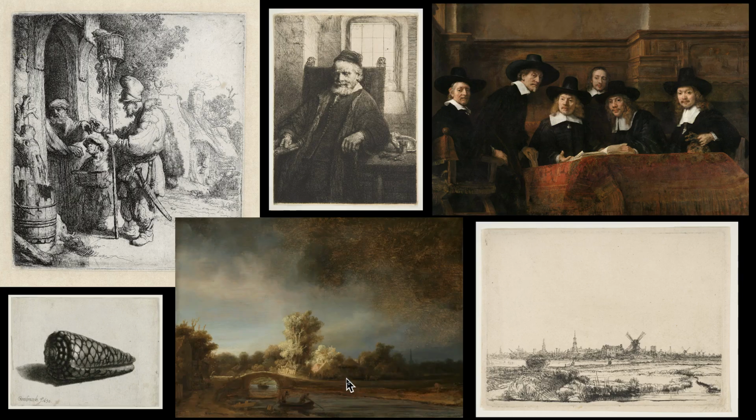In contrast to the majority of Dutch artists who picked one of the genres, specializing in landscape or still life, for example, Rembrandt worked in almost all of the genres in print and in paint. Still life, genre, landscape, cityscape, portraits, group portraits, and in each of these genres he sketches from life, direct observation, drawing on site or even scratching etching plates while outdoors.